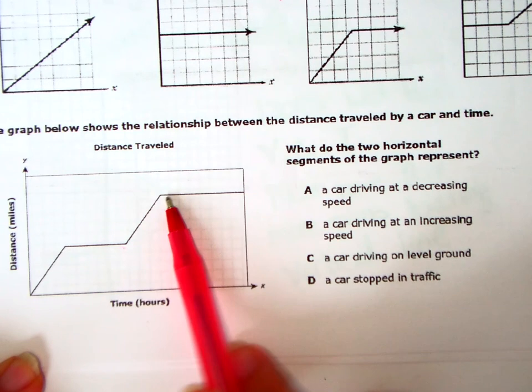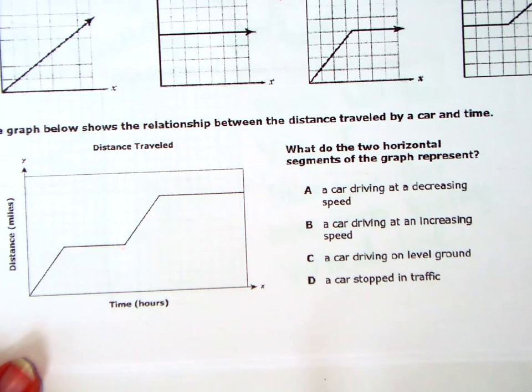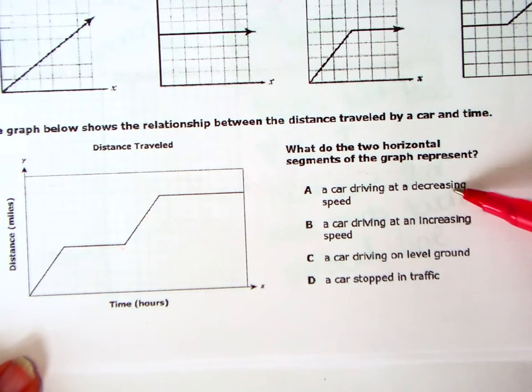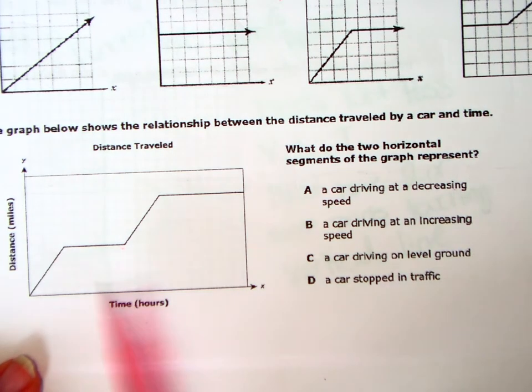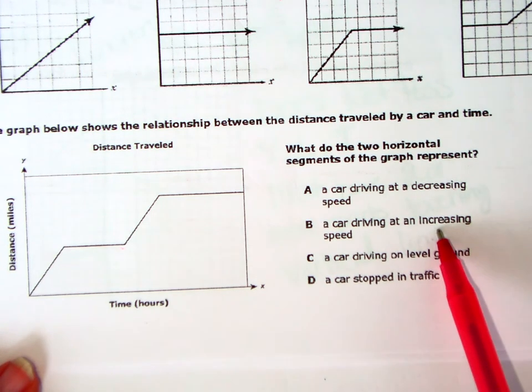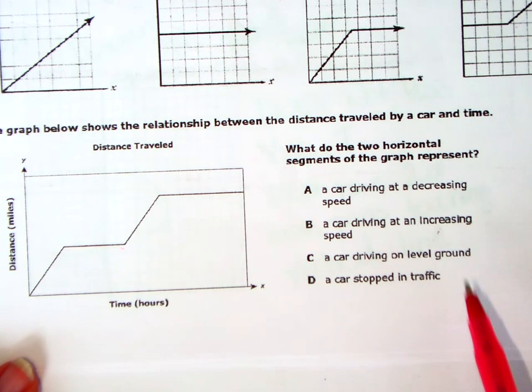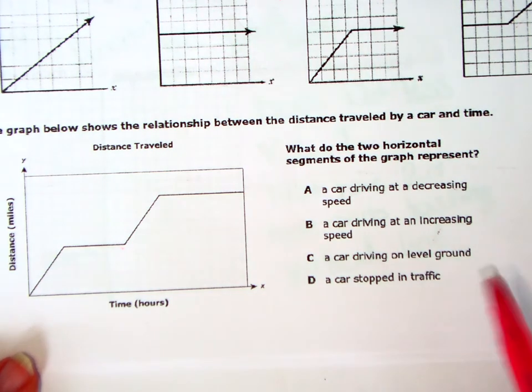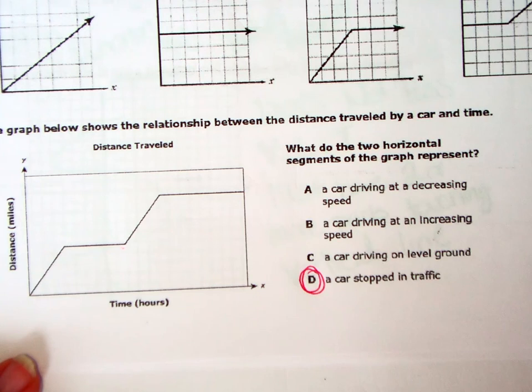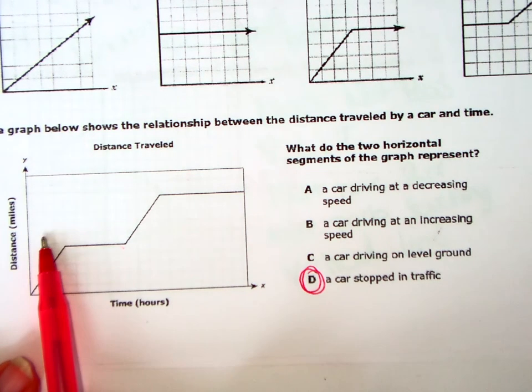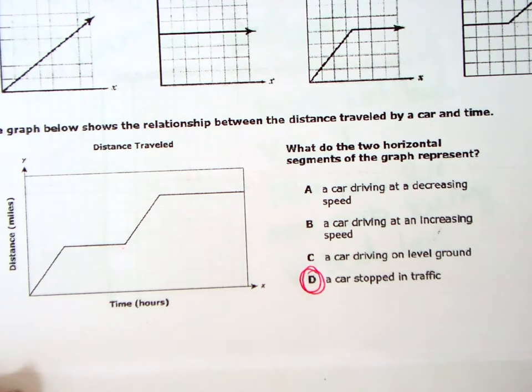But what's going on? Is the car driving at a decreasing speed? No. D. Because now the car has come to a complete stop, so he's not traveling any further. He's staying at that same spot.